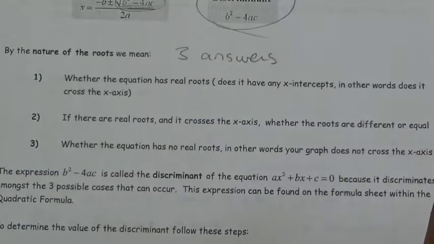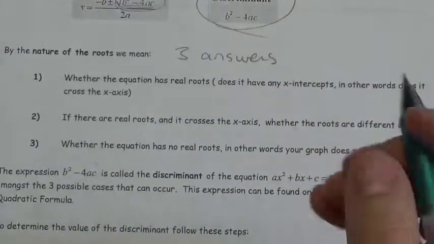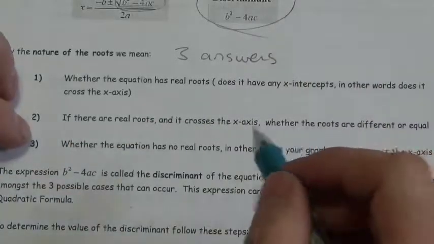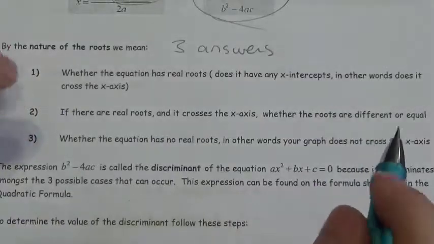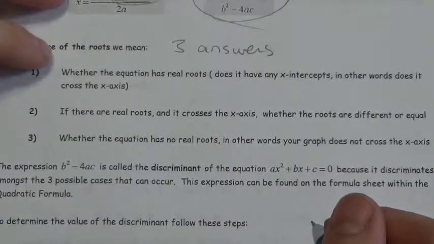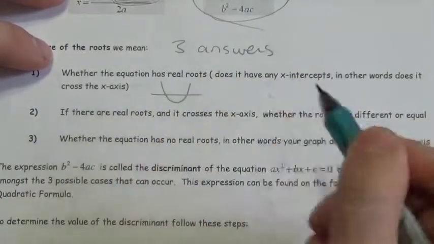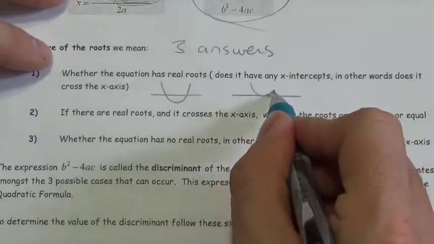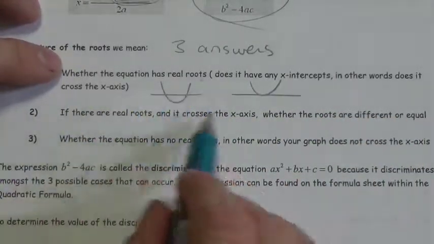Now, okay, that means it's going to hit the x-axis somewhere, okay? If there are real roots, okay, it crosses the x-axis, then you could have different or equal real roots. Okay, so in other words, it could do something like this. It could hit the x-axis twice. It could hit the x-axis once. That's what these are trying to say here. So you could have real roots, and then there's this subcategory.